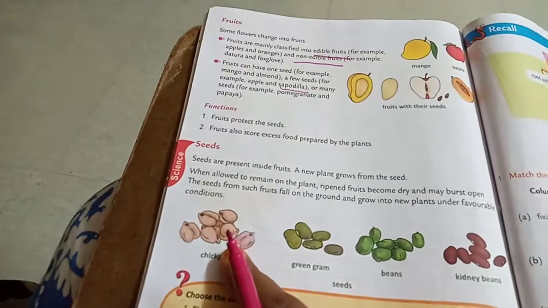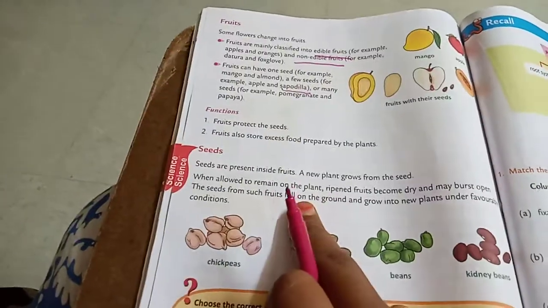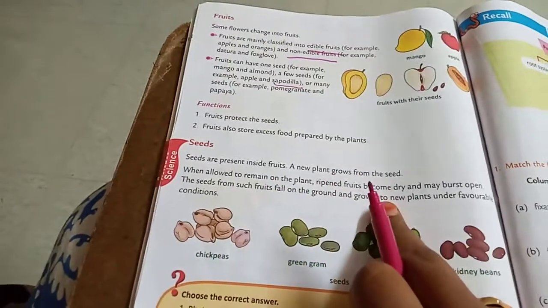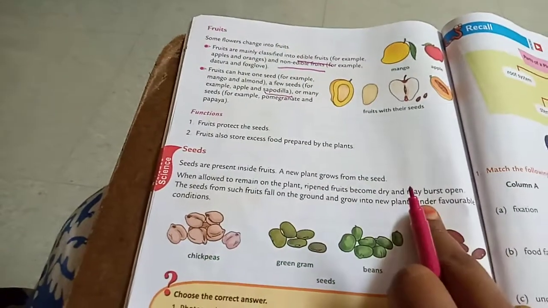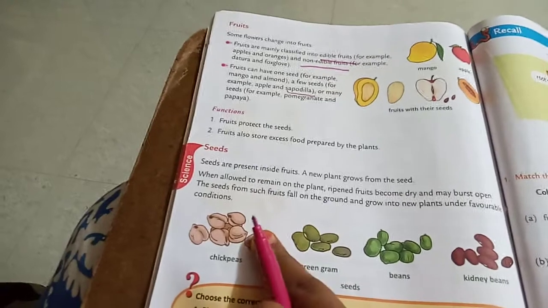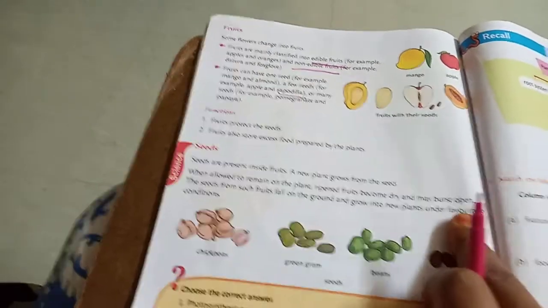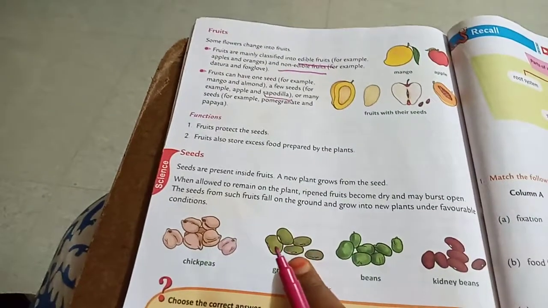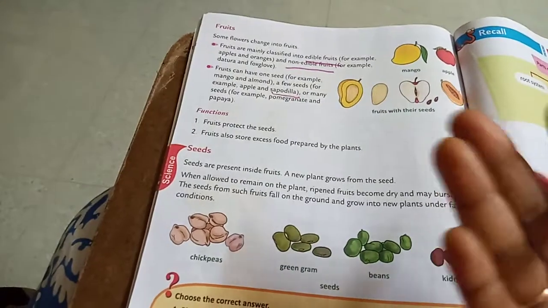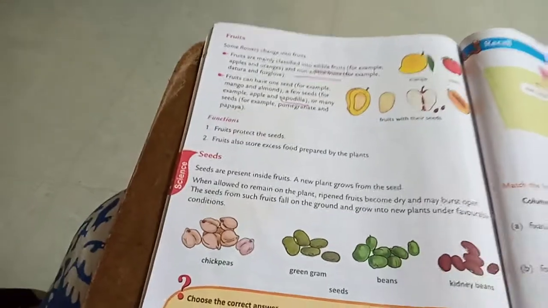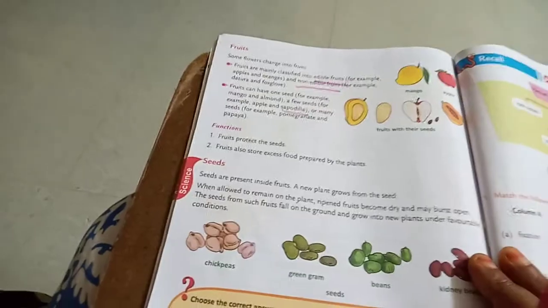How do these plants come out? The seed coat becomes soft and may burst. The upper part bursts open. Then the plant comes out of the seed, and in pleasant, favorable conditions the plant will grow.